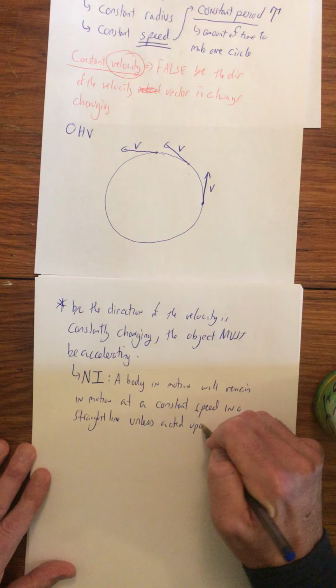right? And velocity being a vector means that, and acceleration being a vector means that, if you have that velocity vector changing, there is an acceleration. So, uniform circular motion: constant radius, constant speed. Another way you could say this is not just constant speed, but I could also say constant period.